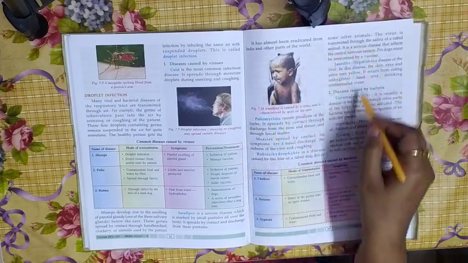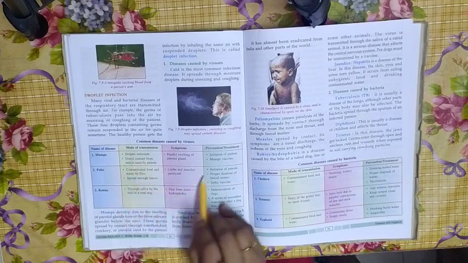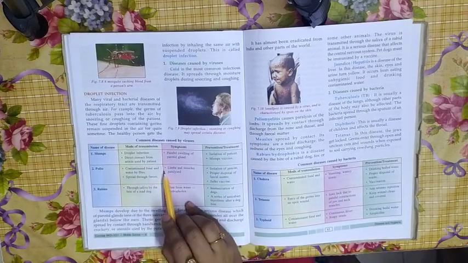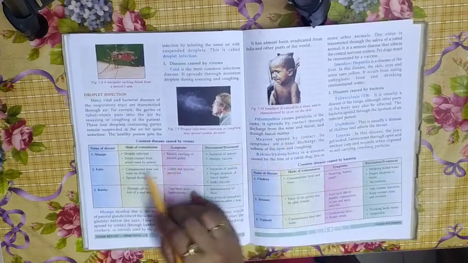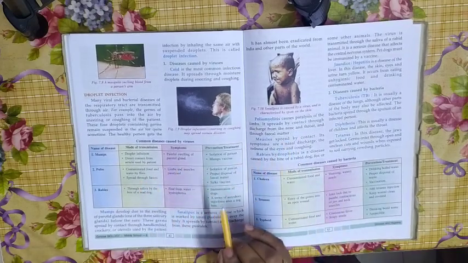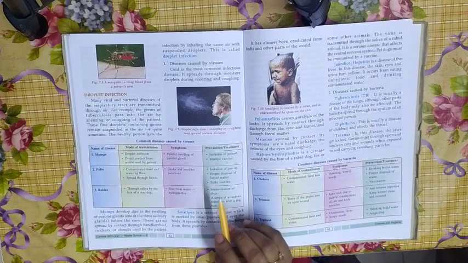So instead of learning from this page, it will be better if you learn from this table. Clear? You will find it easy also, because there everything is given point wise. So instead of this, please learn this table. Whenever a table is given, always prefer to learn from the table.